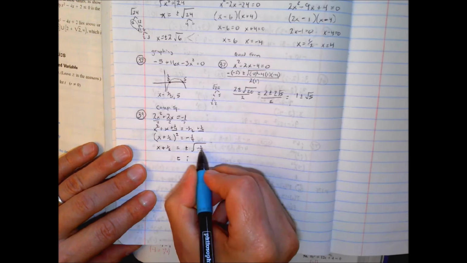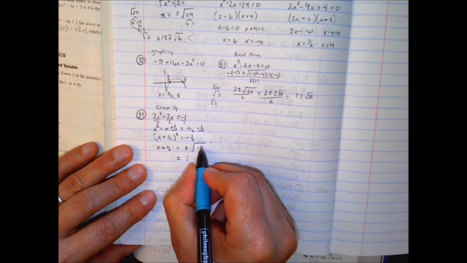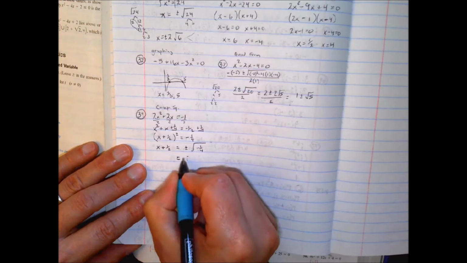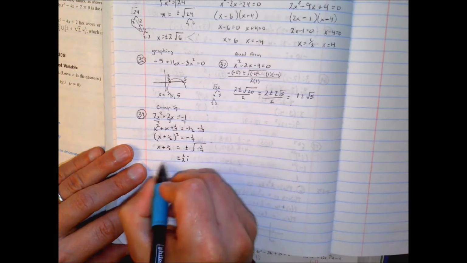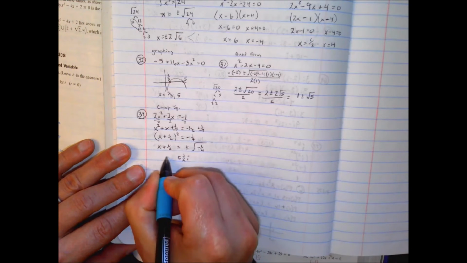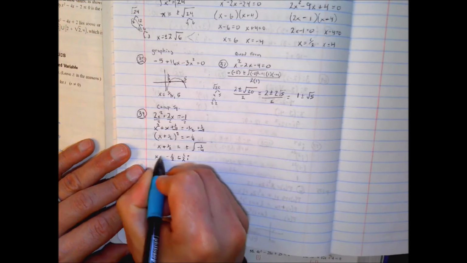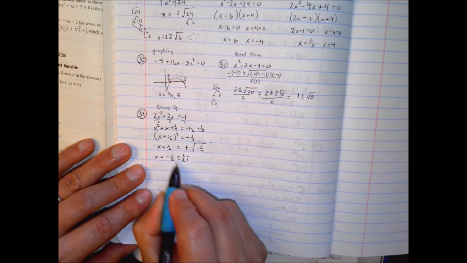And the square root of 1 is 1. The square root of 4 is 2. Okay, and we have to bring this one over too, so subtract that over. So we have negative 1/2 plus or minus 1/2 i.